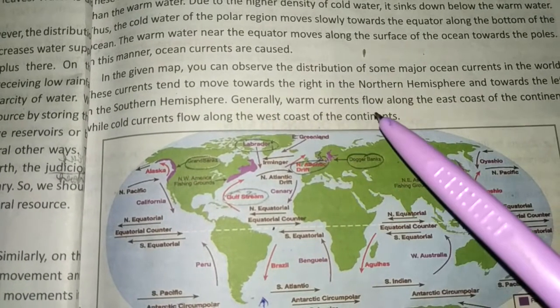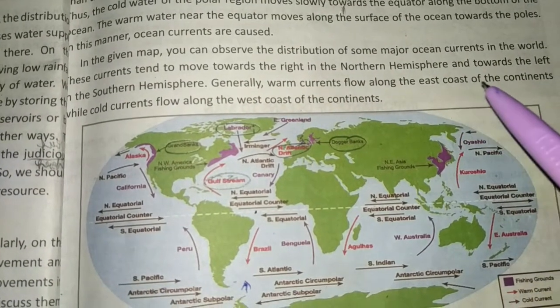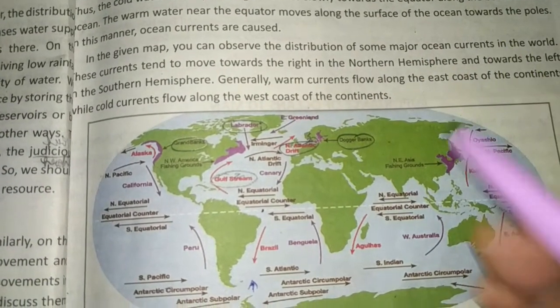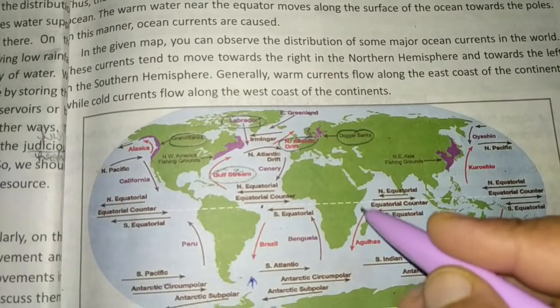Generally, warm currents flow along the east coast of the continents. Coast means the coastal regions near the water areas.